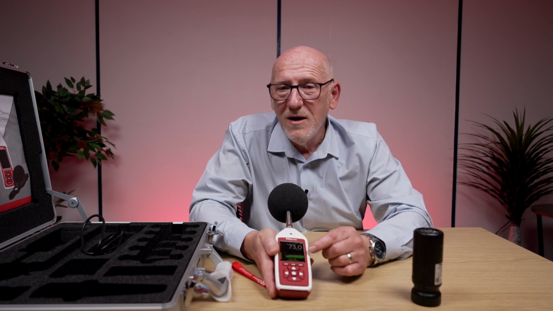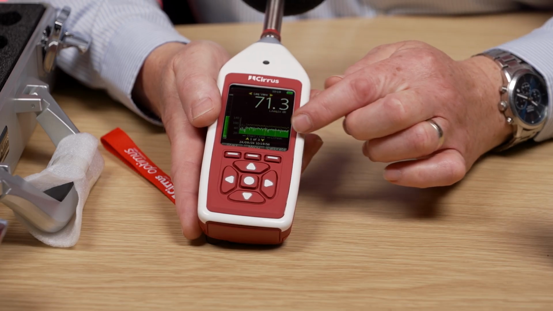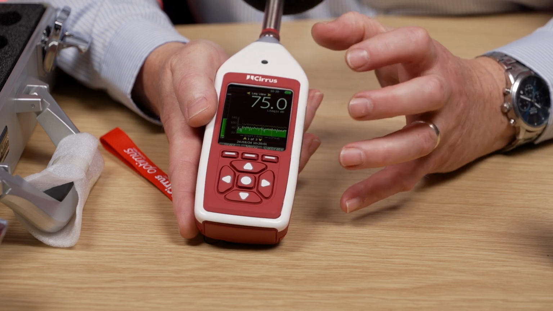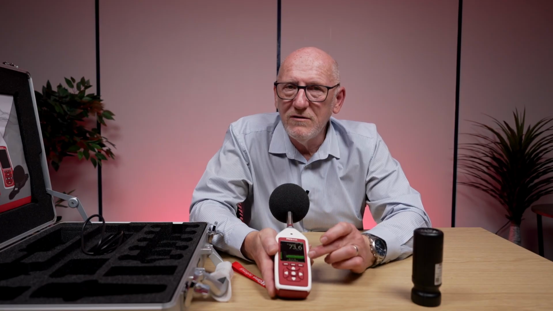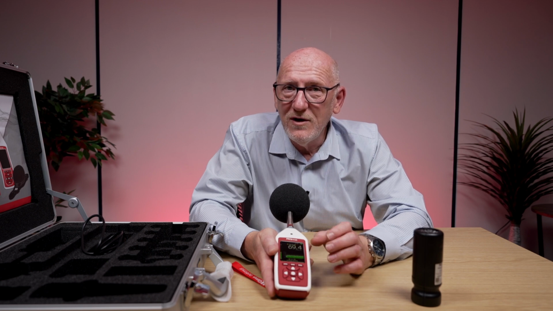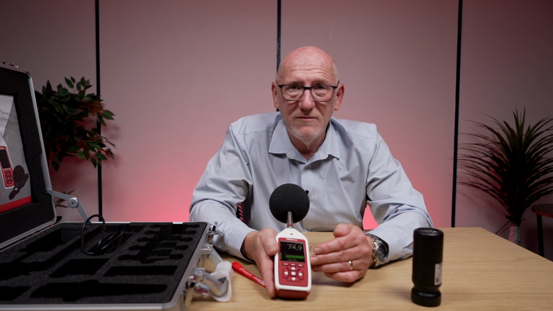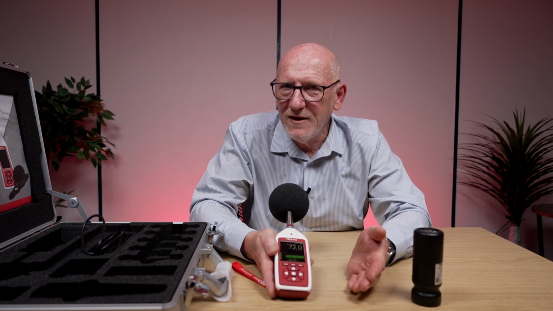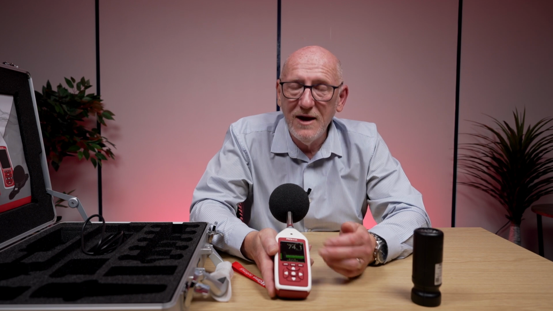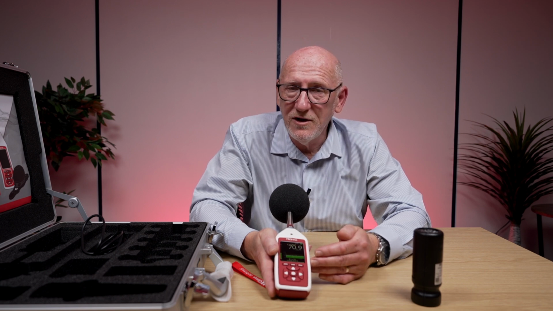Now, one thing you might notice if you look at the screen is that graph is mainly green, but there's a couple of yellows there. What happens is these meters are set so that they will change the colour of the graph and the colour of that bar when the noise level goes above certain preset levels that are already set in the meter. You can change them, but we've set them for you. Basically, if the noise level goes above 80 decibels, it'll turn yellow. If it goes above 85 decibels, it'll turn red.